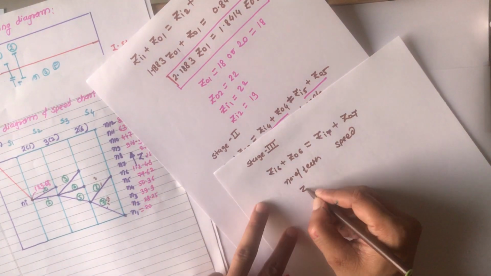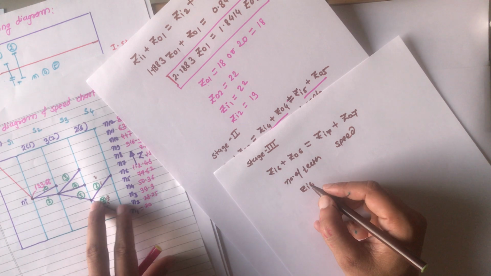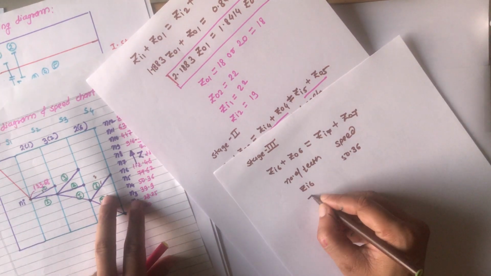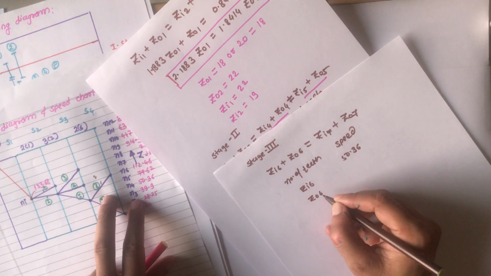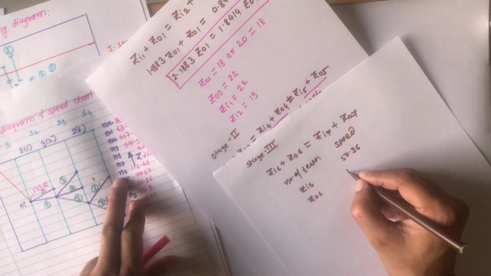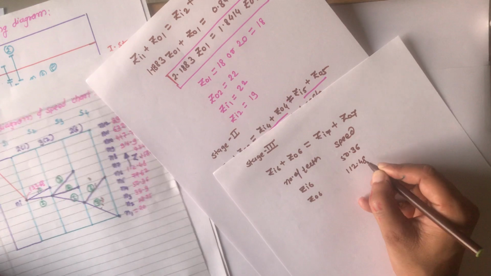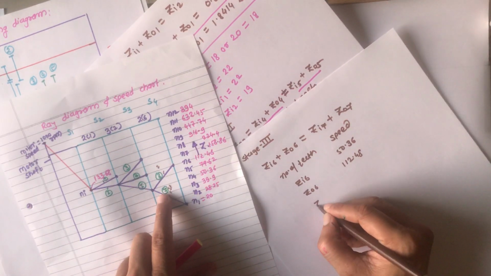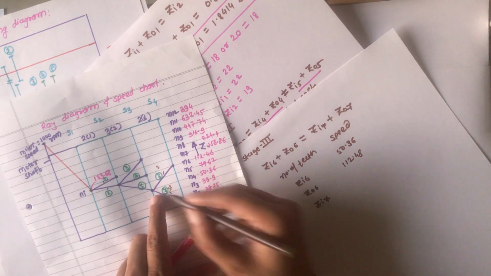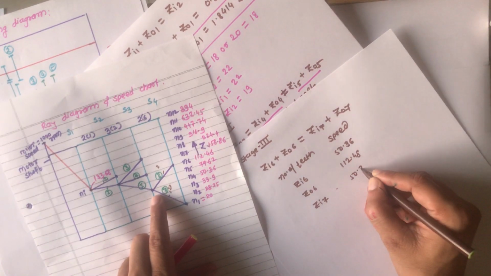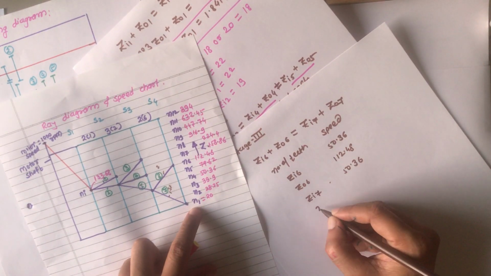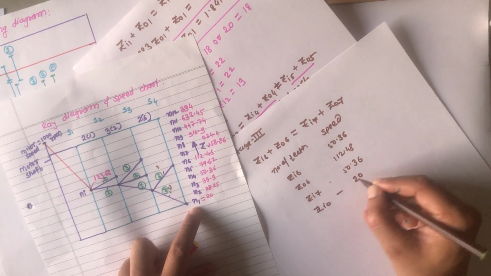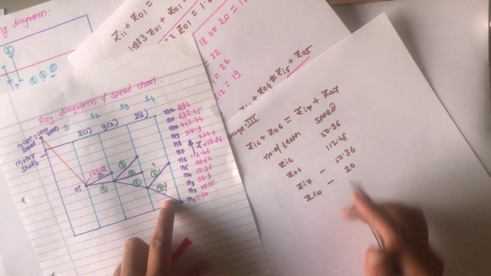For Zi6 the input speed is 50.36, ZO6 output speed will be 112.48. Similarly Zi7 input speed is 50.36 and output speed ZO7 will be 20. This is the 7th gear.